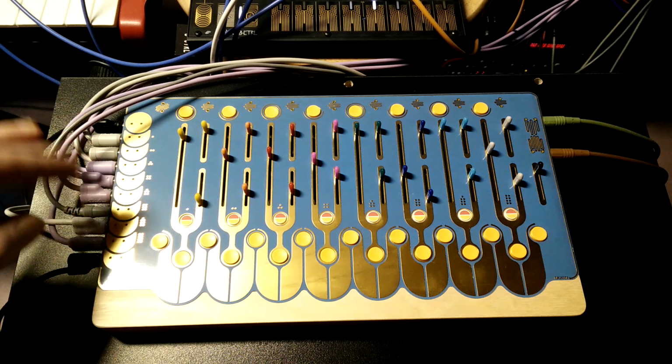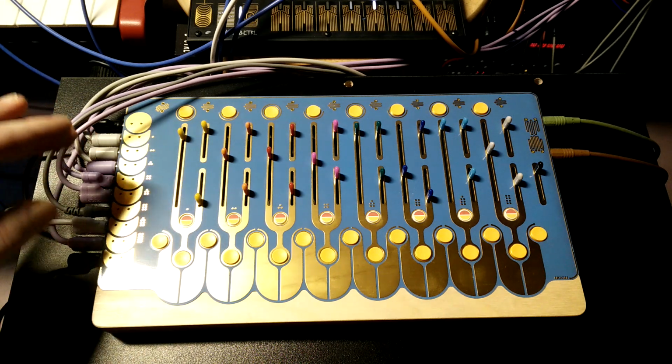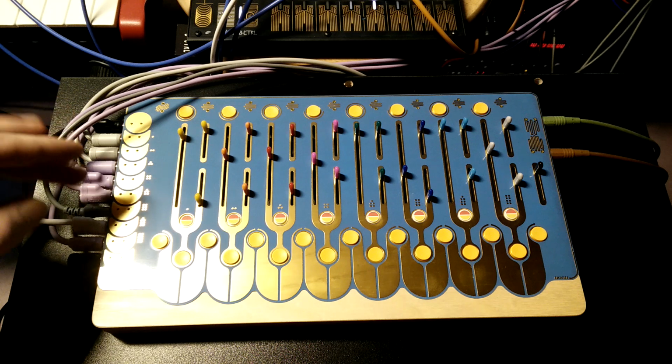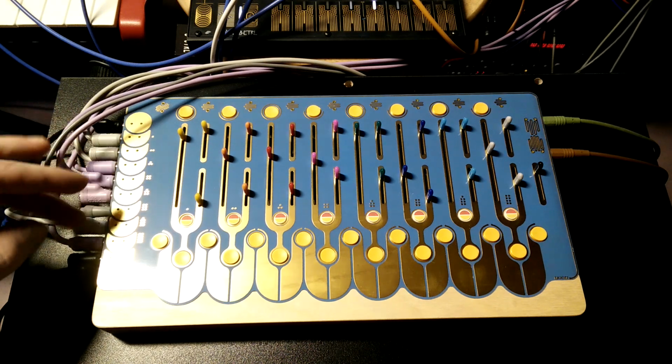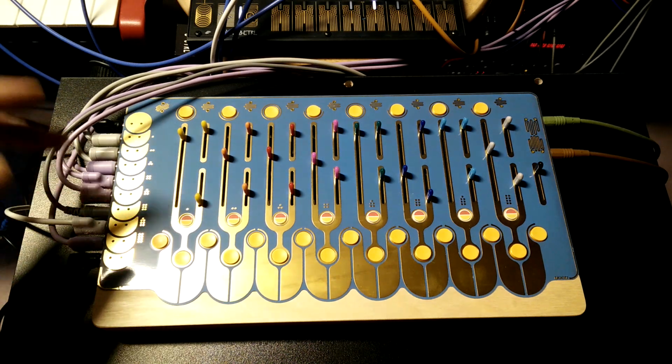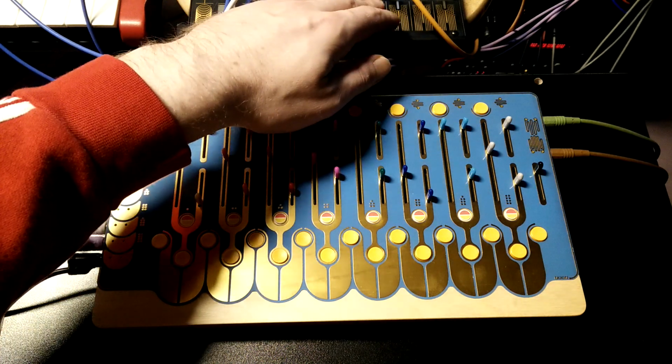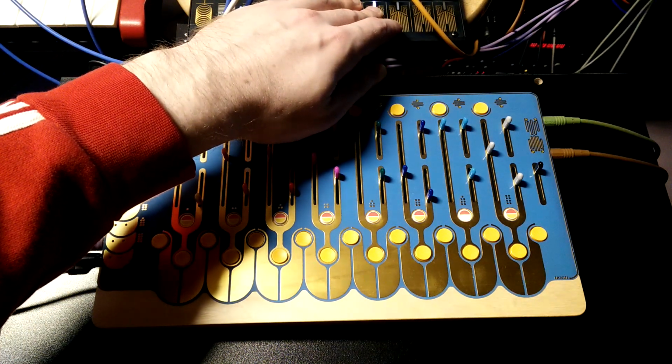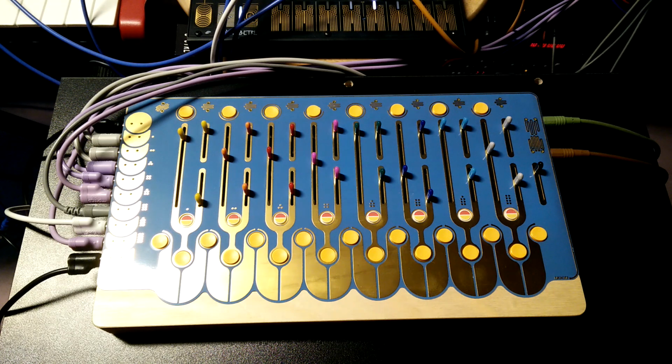For gates, I'm using an MPC, and it has 8 CV outs, so I'm just sending 8 gates to different channels. One channel I just have a steady source from this O control from Make Noise. So we can just start a drum pattern.